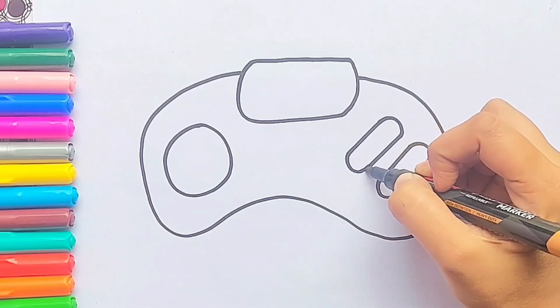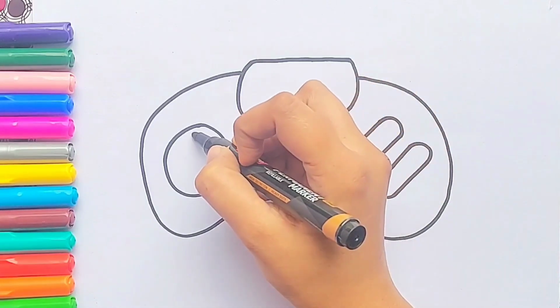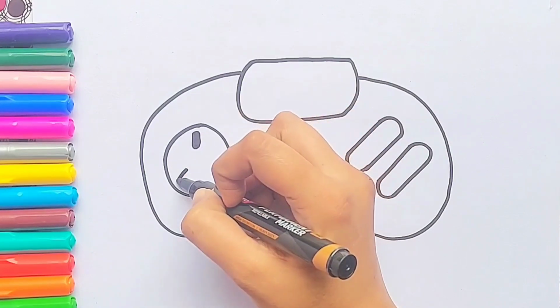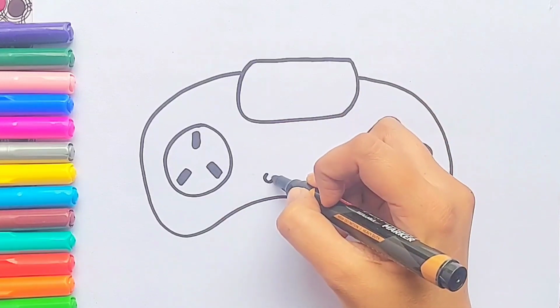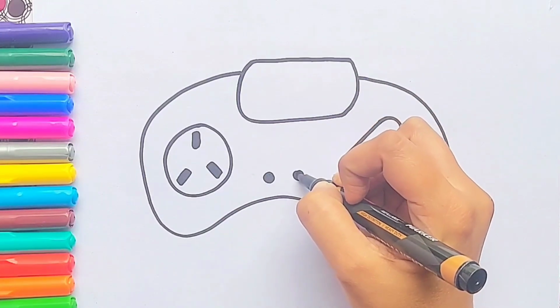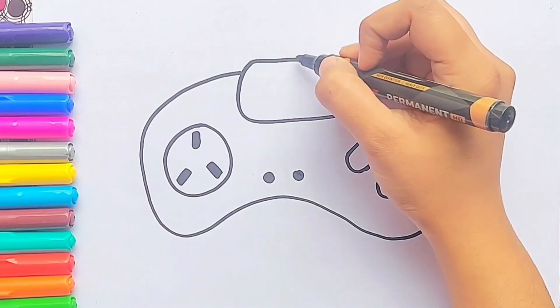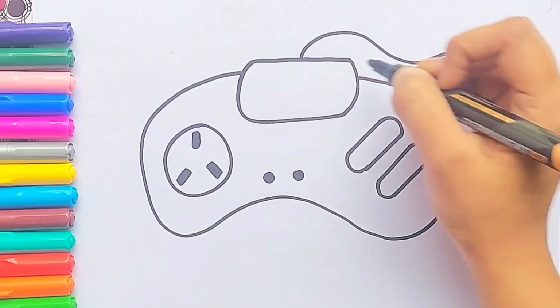Great! Now I'm going to draw three small buttons like this and two small ones like this. Great! Now it's time to draw the wire of our video game.